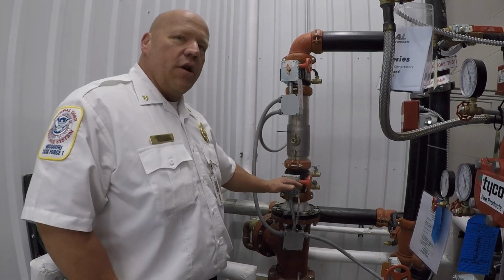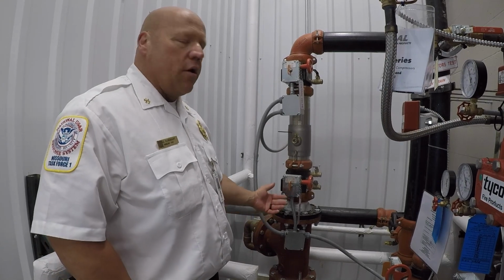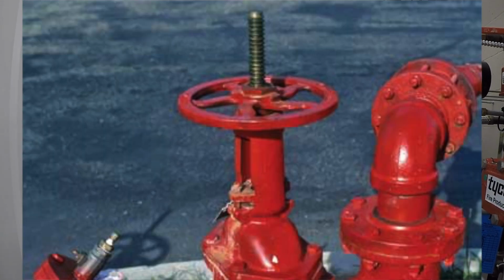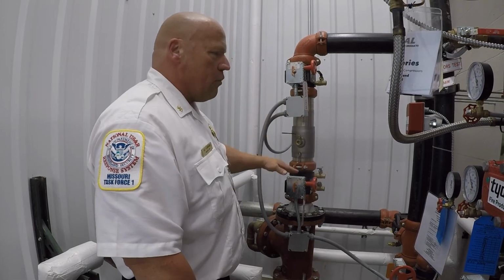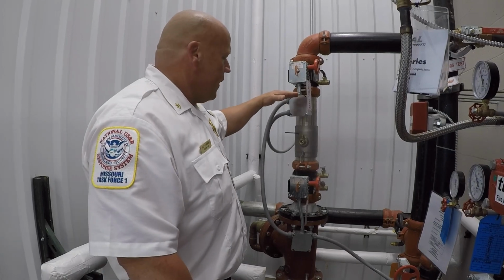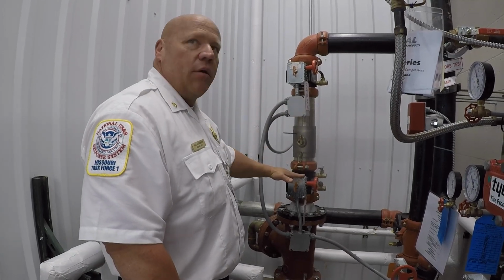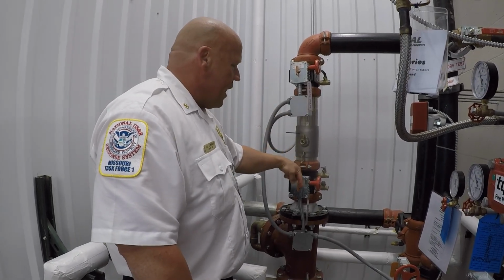The older systems are going to have what's called an OS&Y, or outside stem and yoke. And it'll be a big wheel with a steel rod that's going up, that's threaded. When that is open, that rod is showing. When that valve is closed, that rod will be down. And so you're screwing that valve down.